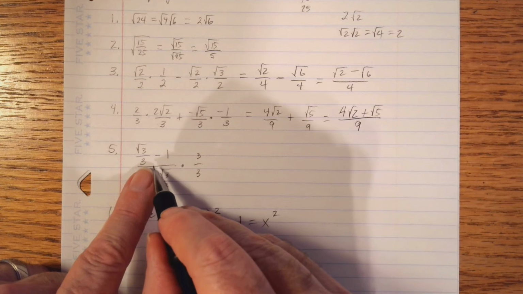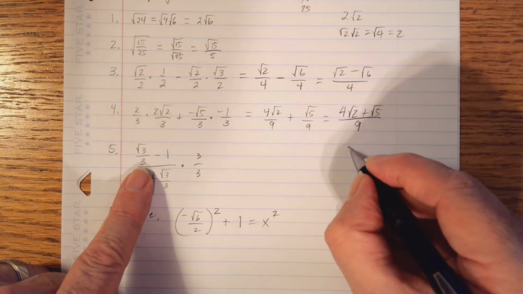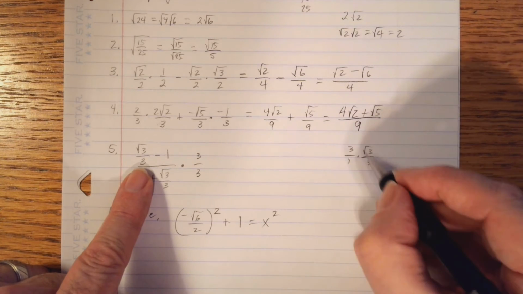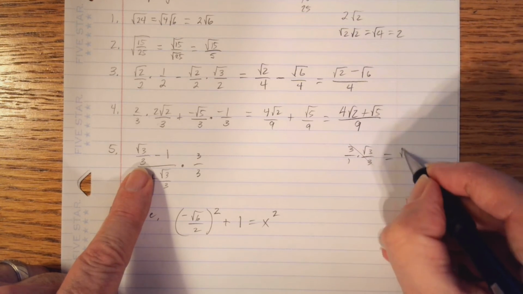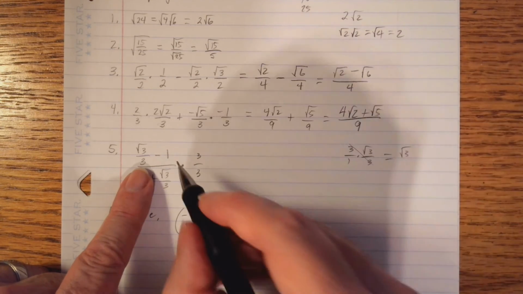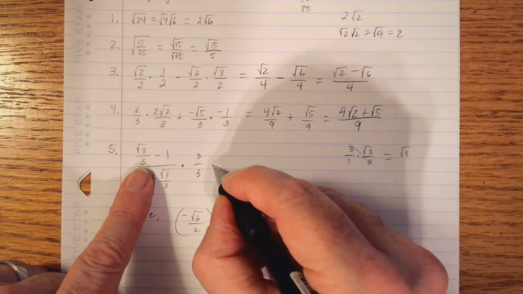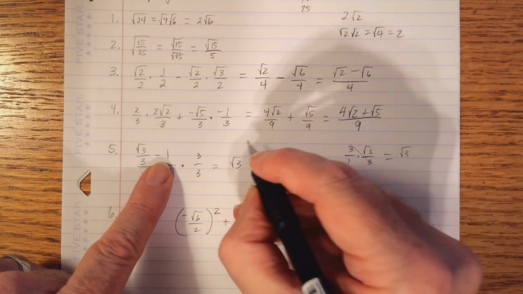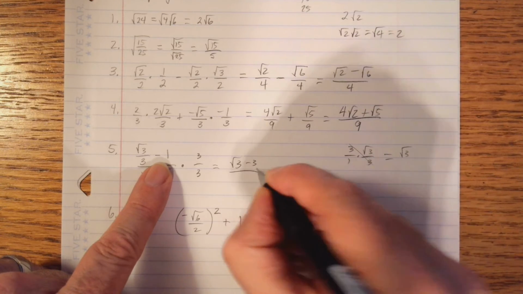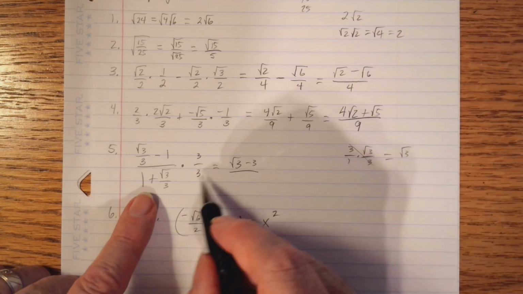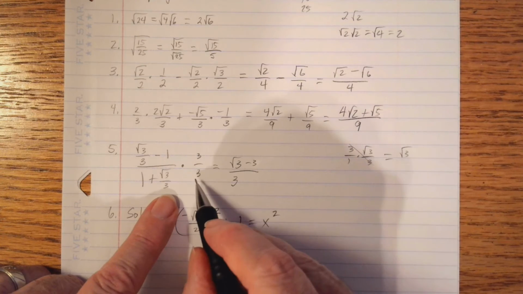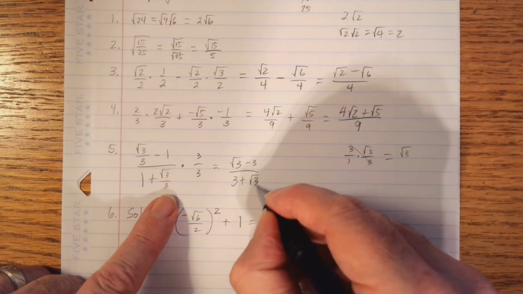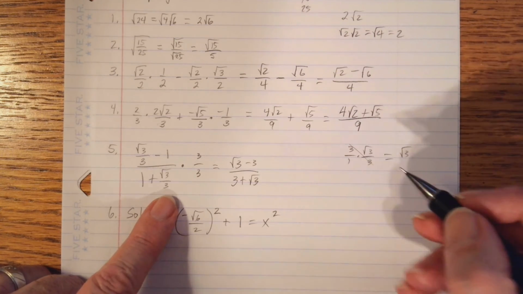If you multiply the numerator by 3, if you did 3 times the square root of 3 over 3, these guys cancel and you're left with the square root of 3 over 1 or just the square root of 3. So 3 times this fraction here gives me radical 3. And then 3 times a minus 1, that's minus 3. In our denominator, 3 times 1 is 3. And 3 times this fraction is going to give me plus the square root of 3. And you could do like I did over here.